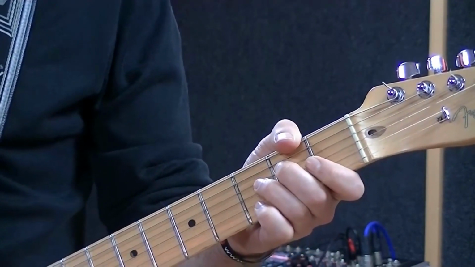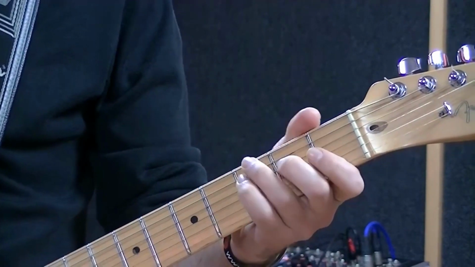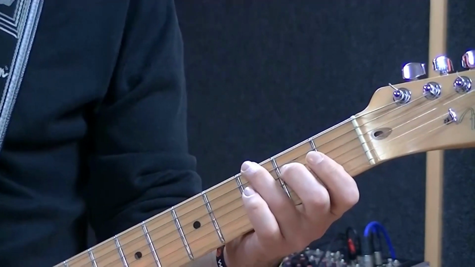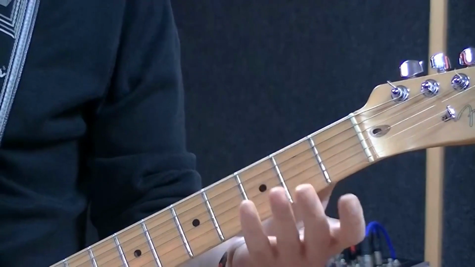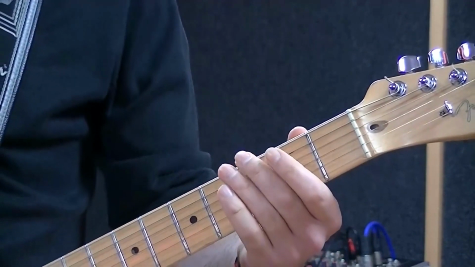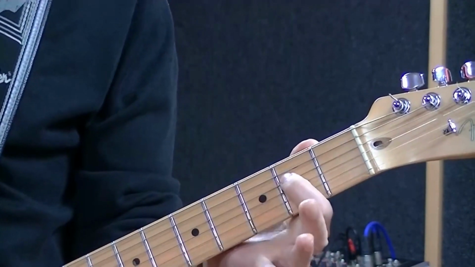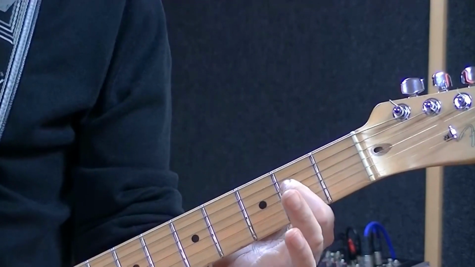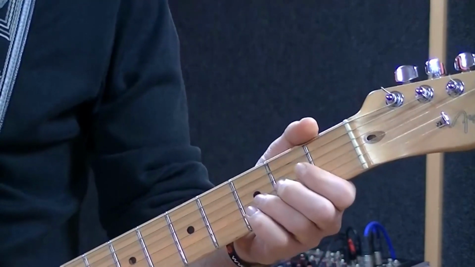Okay, if you wanted to, you can add a bit more to that. You can go back to the lower part of that scale and maybe use the open E here, and then play that little blues curl back to that root note. So you put them all together.